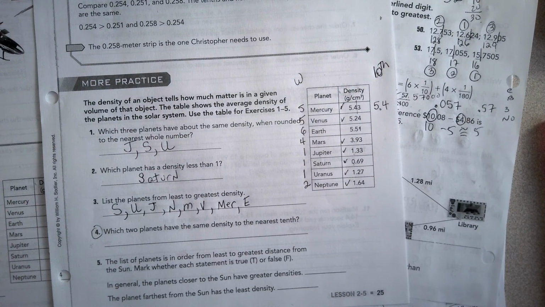And girls and boys, it's time to pack up. That's it. Easy, boys.